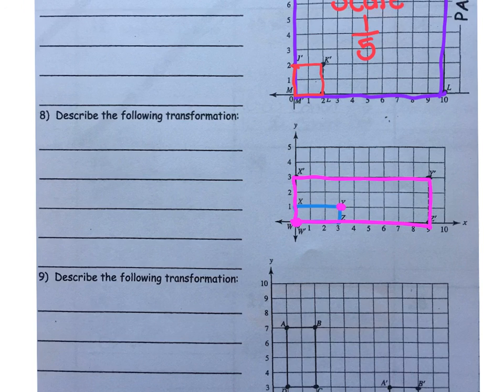Let's grab one of the original points, point Y, which is over 3, up 1, and compare it to Y prime, which is over 9, up 3. How has the point been transformed? Clearly, we're going to multiply by 3 or have a scale factor of 3.